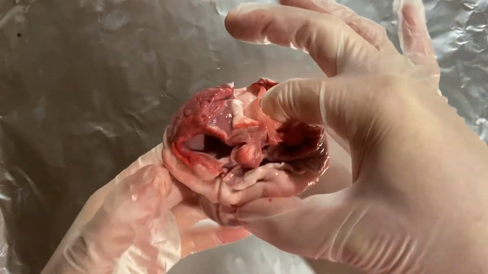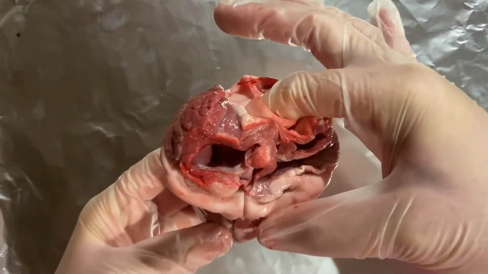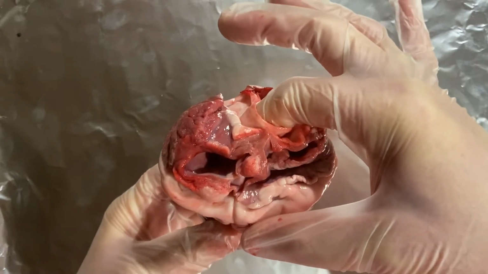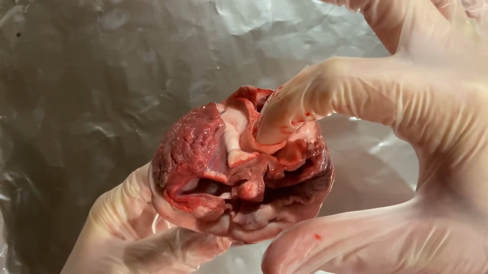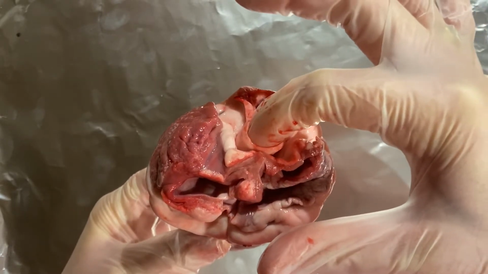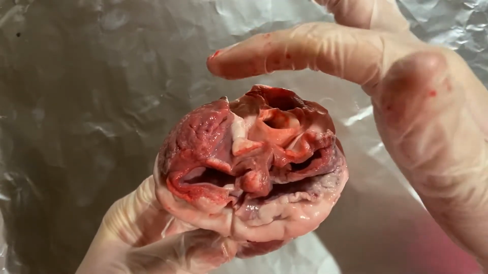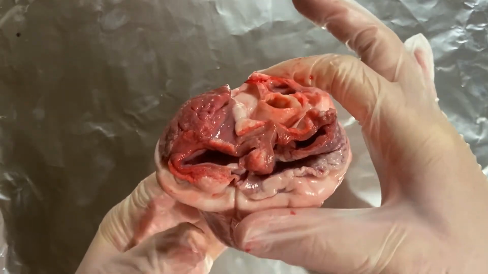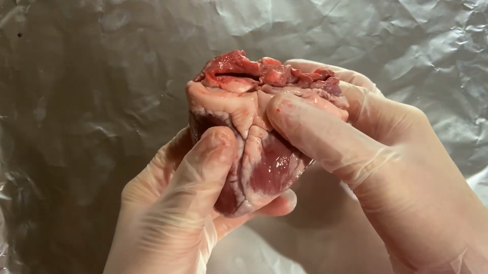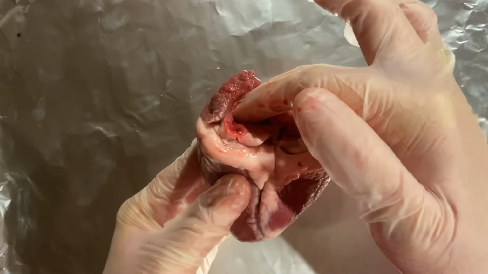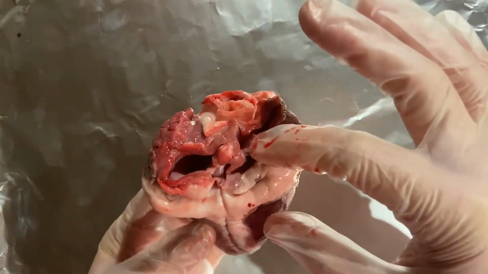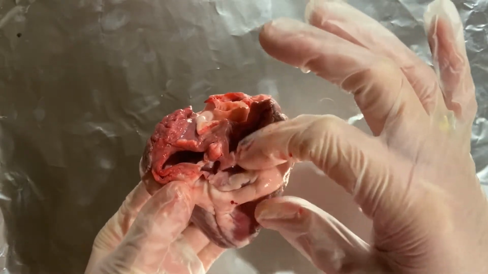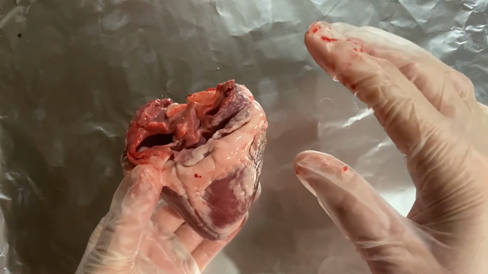So what's happening is the blood is going to travel through this blood vessel, and then it's going to fill up the atrium and the ventricle. And when this part at the bottom over here contracts, it's going to shoot blood out through the aorta over here. So let's dissect it and let's see what it actually looks like inside the heart.